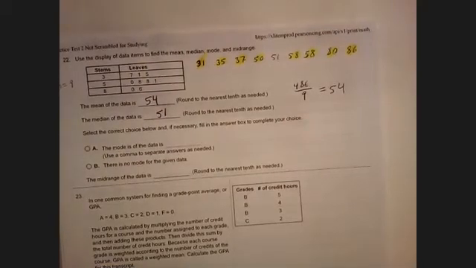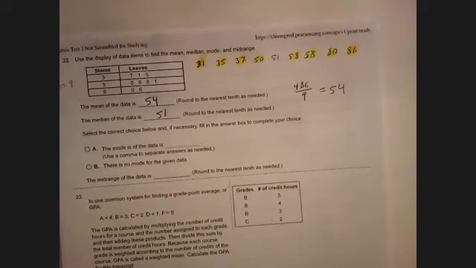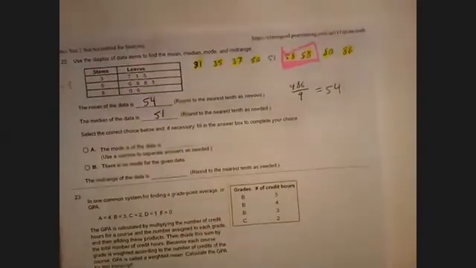And my mode is what shows up the most. So the one that shows up the most is this 58. Shows up twice.